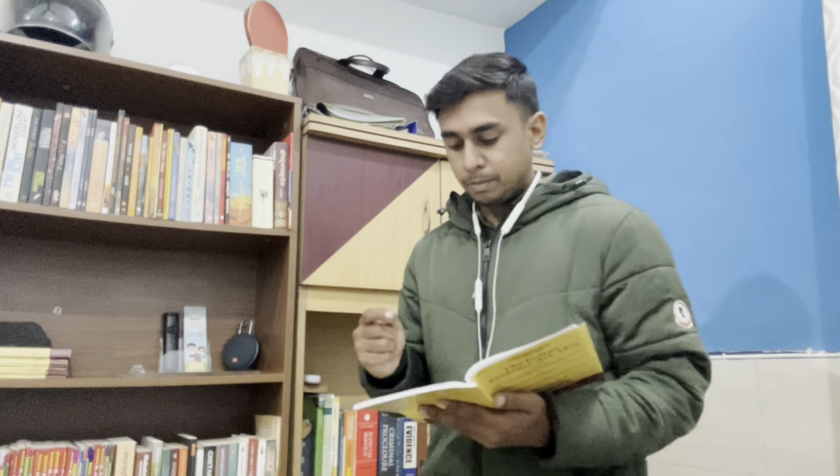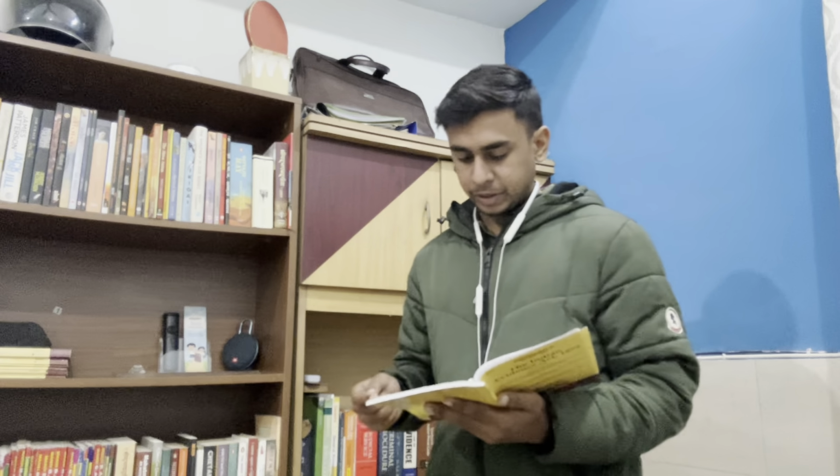Section 82. Presumption as to document admissible in England without proof of seal or signature. Section 83. Presumption as to maps or plans made by authority of government. Section 84. Presumption as to collection of laws and reports of decisions. Section 85. Presumption as to powers of attorney. Section 85A. Presumption as to electronic agreement.